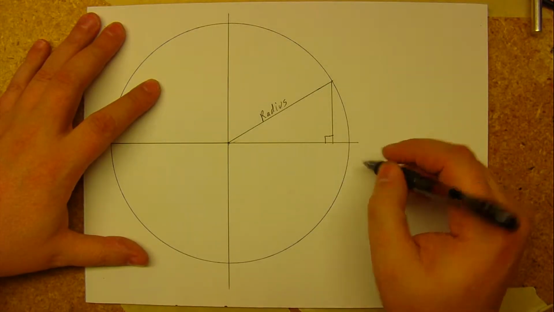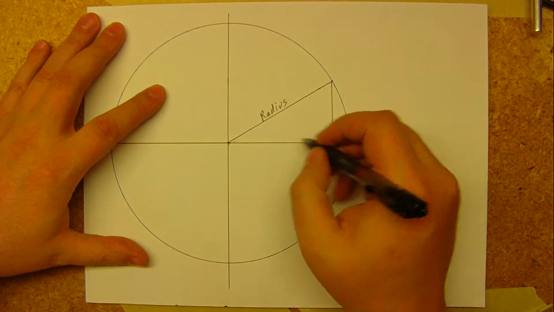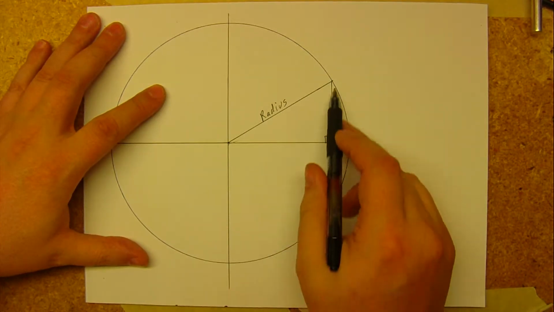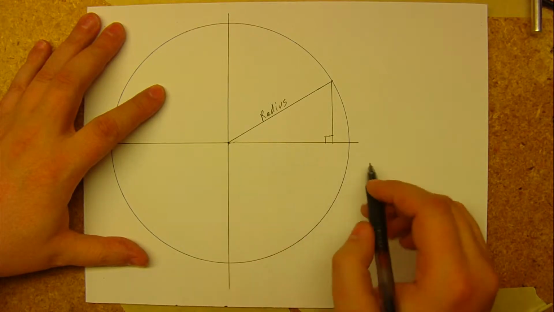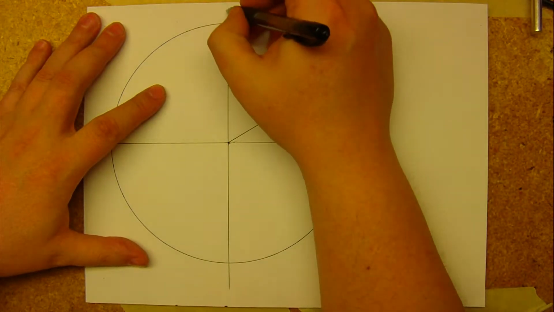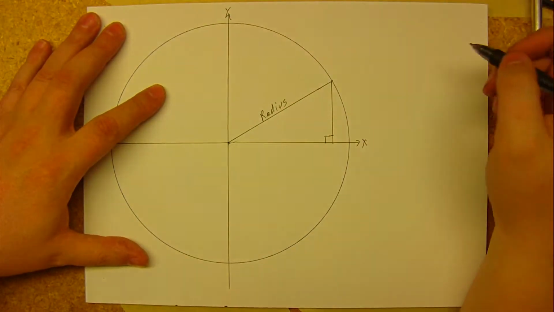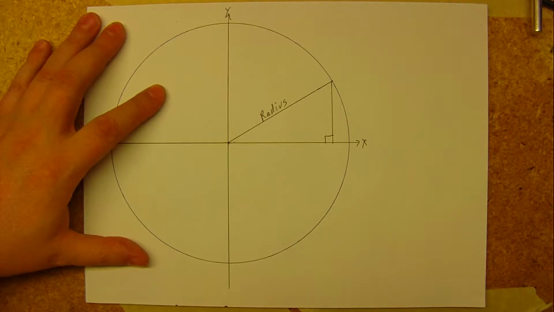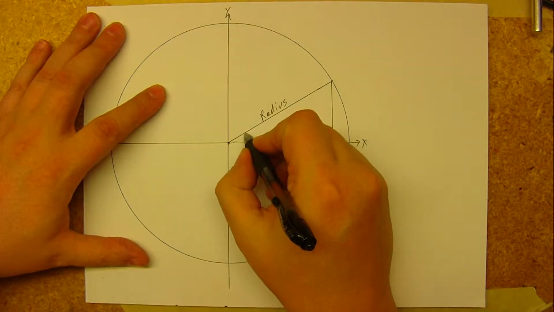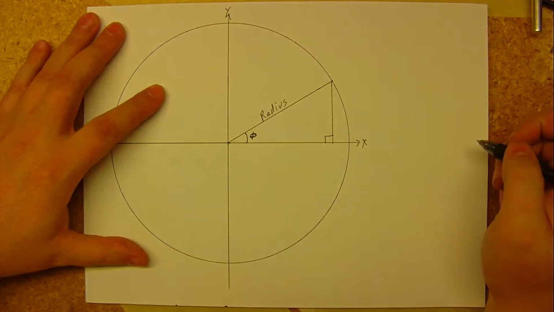And with that radius, we have the center point, and then we have this triangle that's made from the axis. This is the x-axis, and this is the y-axis. And that radius, and then we have an angle right in here. I'm going to label it like that.